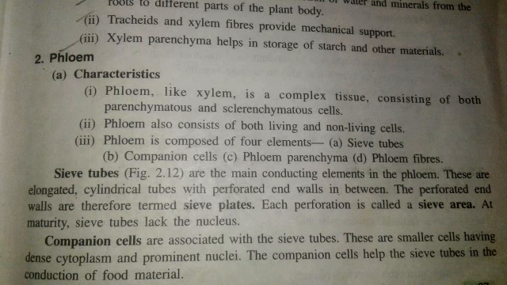They are elongated cylindrical tubes with perforated end walls in between, and the perforated walls are termed sieve plates. Each perforation is called a sieve area. At maturity, the sieve tube lacks a nucleus. The next one is the companion cells, which are associated with the sieve tubes.